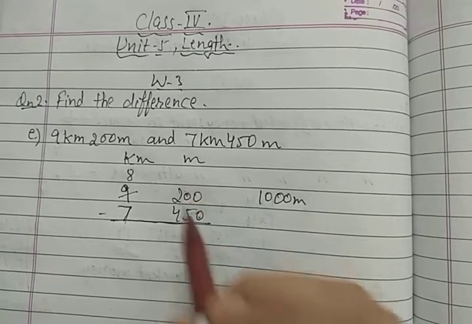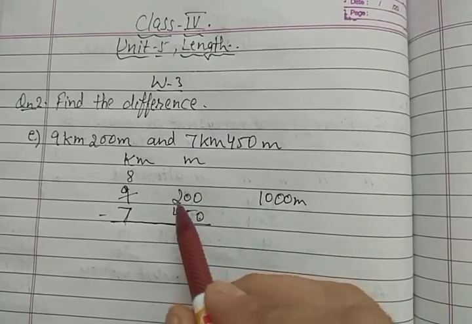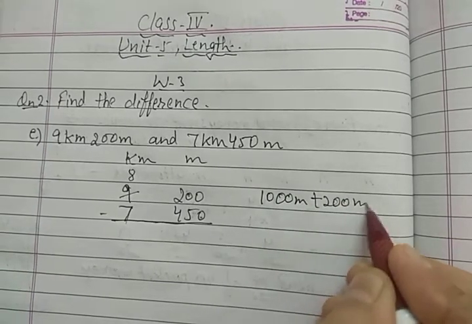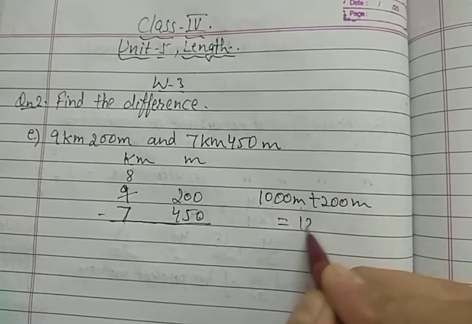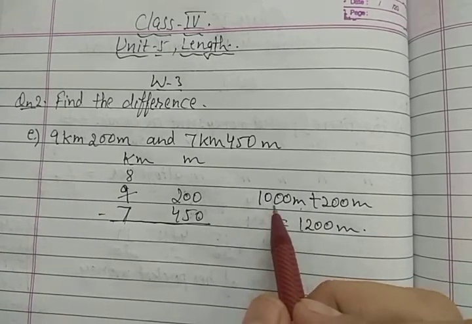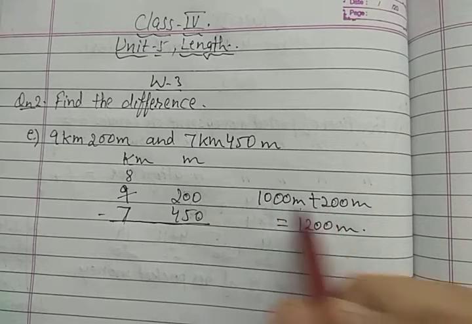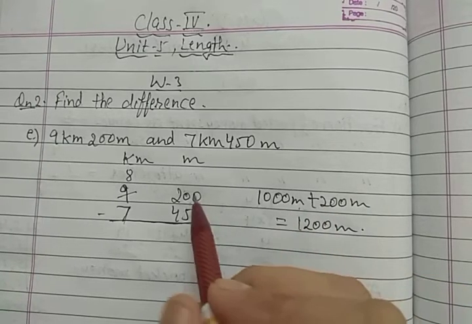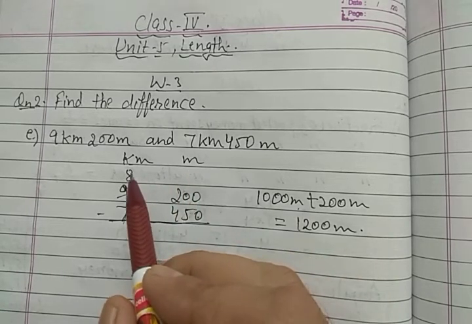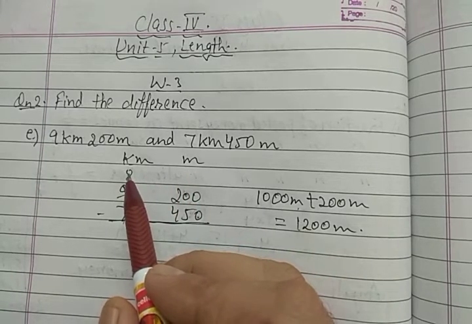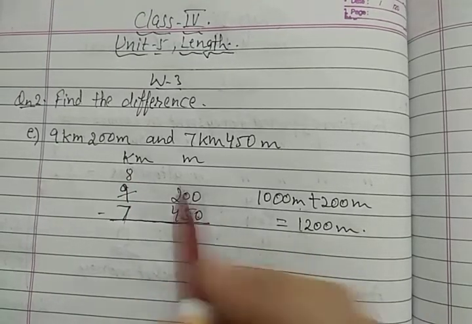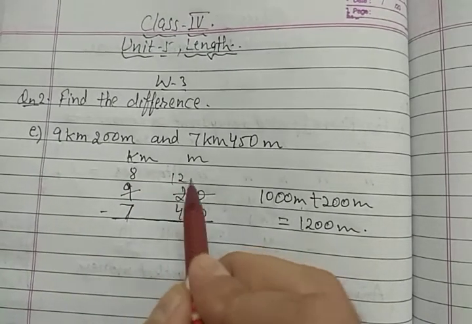Then we will add this upper part, 200 meters, with it, and it will become 1200 meters. This is the only difference. There we were adding 100, here we are adding 1000, because 1000 meters is equal to 1 kilometer, or you can say 1 kilometer is equal to 1000 meters. So we will write 1200 instead of 200.